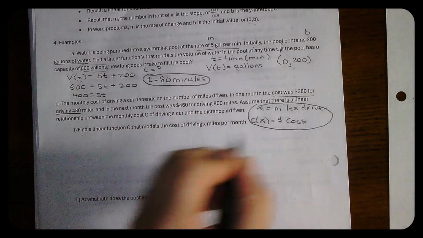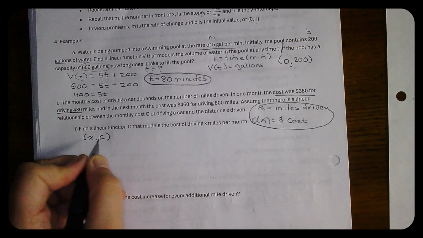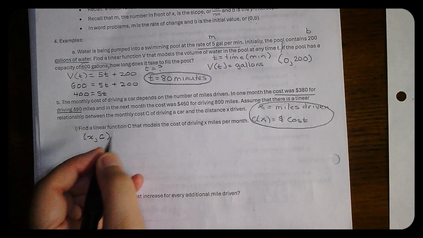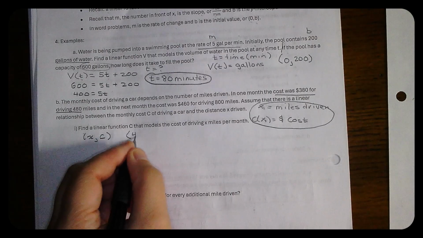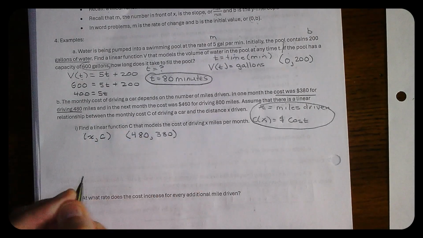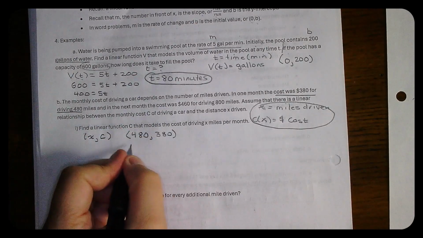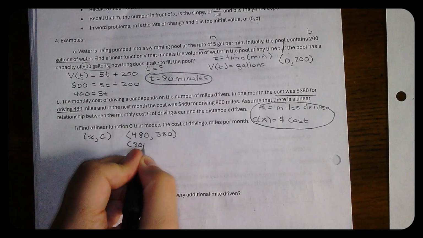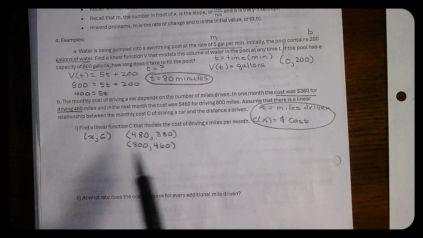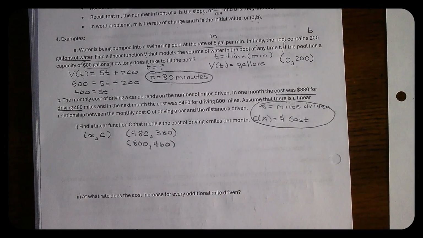So C of x means that you're going to have the x first and then the C. So my ordered pair would not be 380, 480. It would be if we drive 480 miles, then the cost is $380. And then the next ordered pair would be if we drive 800 miles, then the cost would be $460. So getting this order right is really important. That's why the Math English Dictionary is important.